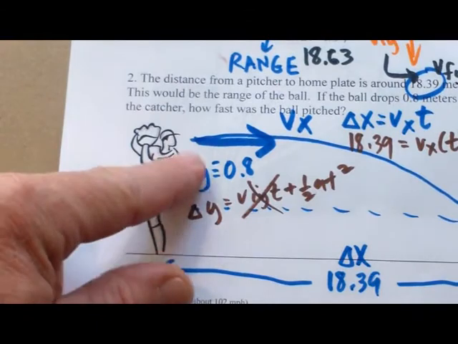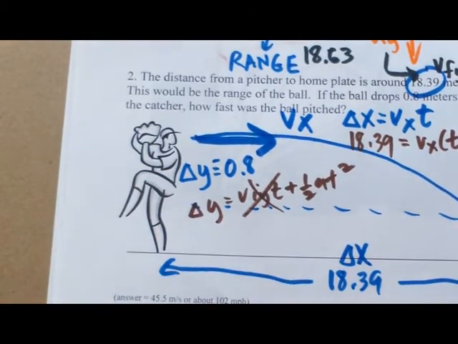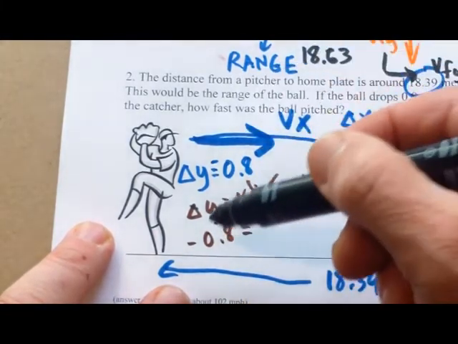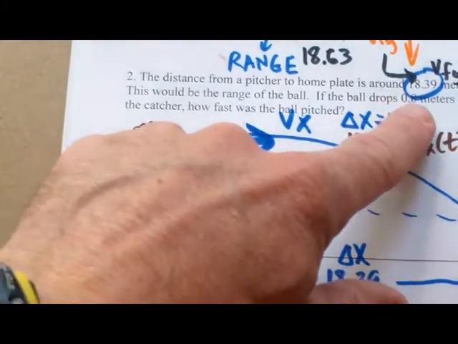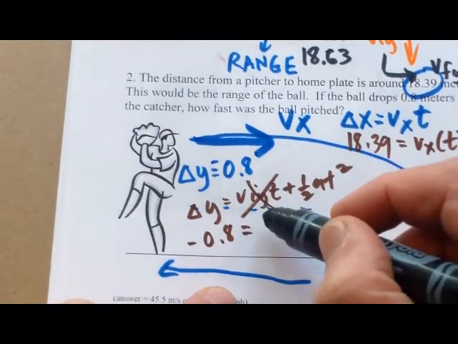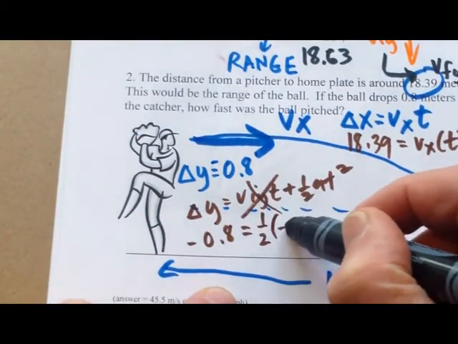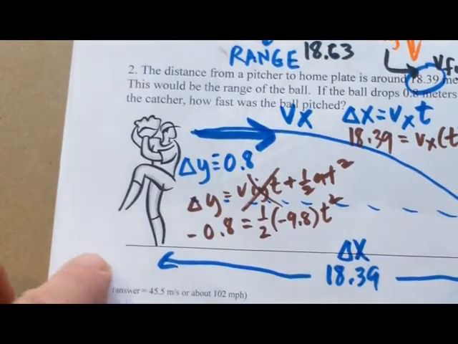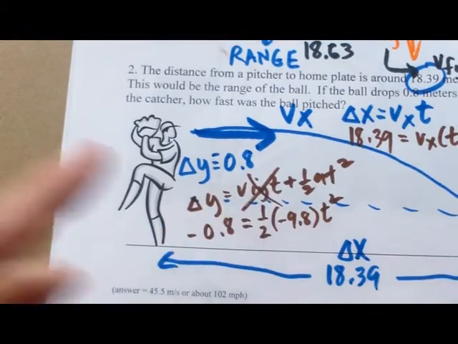Why? Well, initially the ball has no vertical velocity. So the delta y would be then the vertical displacement the ball drops. That's given to you. That would be equal to 1/2 a. Well, a is negative 9.8 t squared. Again, we can easily solve that for t.